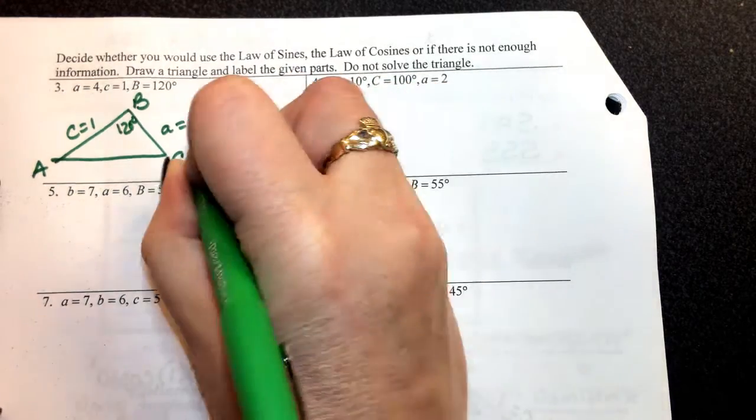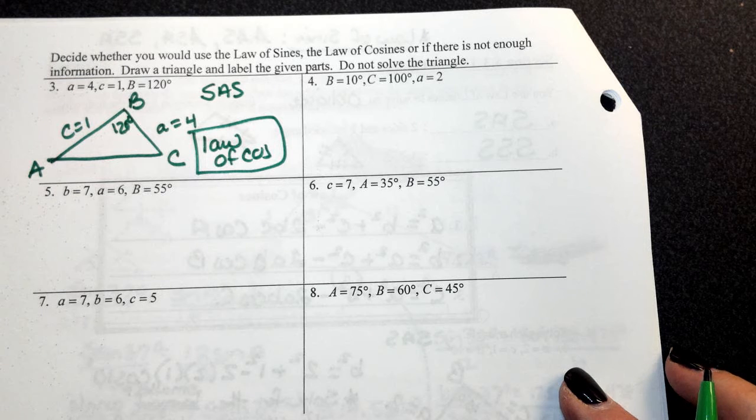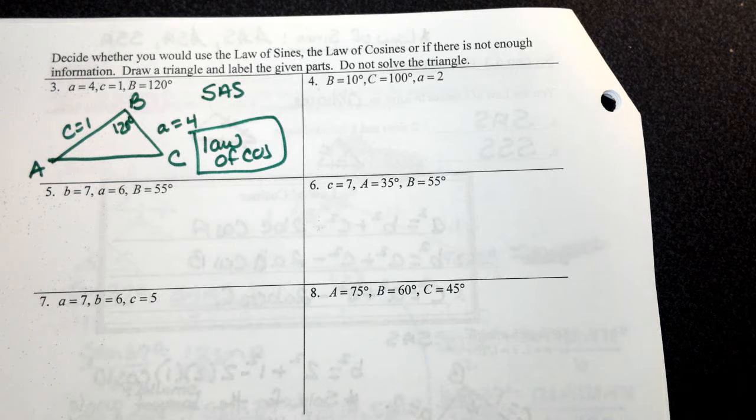So again, I don't want you to solve it. I just want you to recognize how you would start it. Because again, on your quiz and test, I'm not going to tell you whether it starts as a law of sine or law of cosine. All right, so you guys go ahead and do the next 5 for me. Tell me whether it's going to be a law of sine or law of cosine problem.